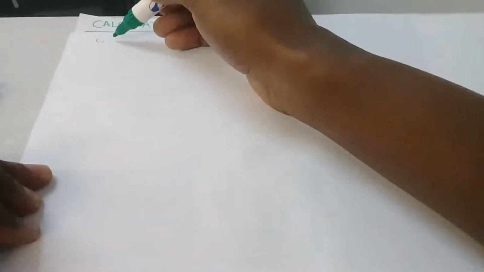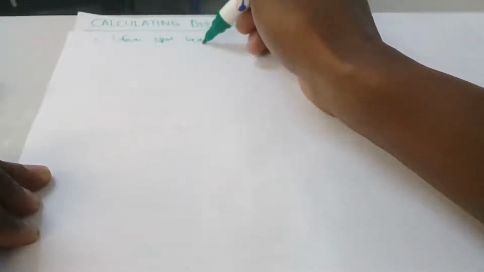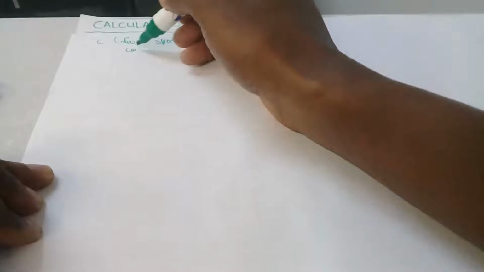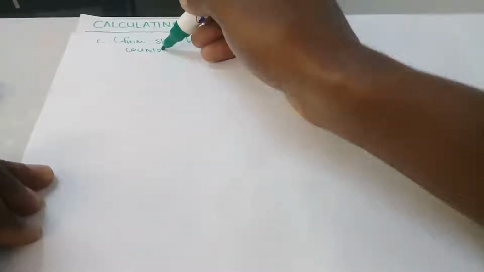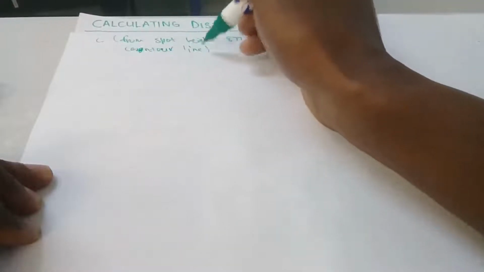For C, this is calculating a distance from spot height 877 to a contour line.